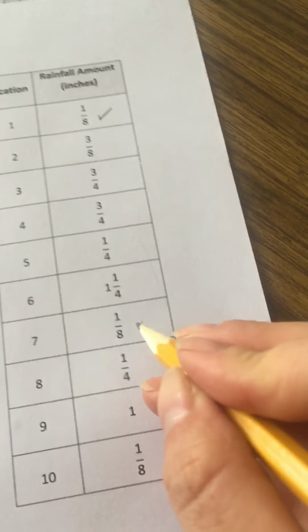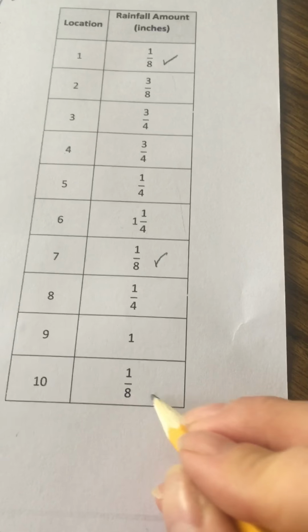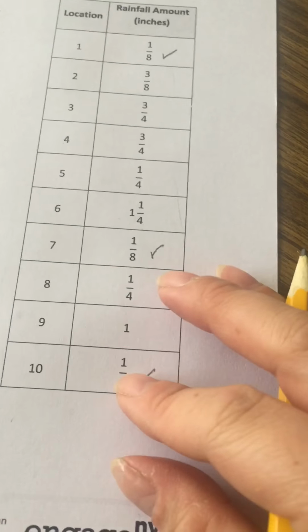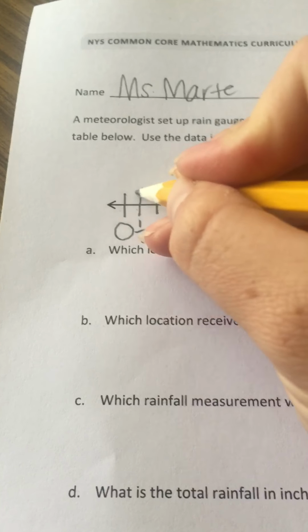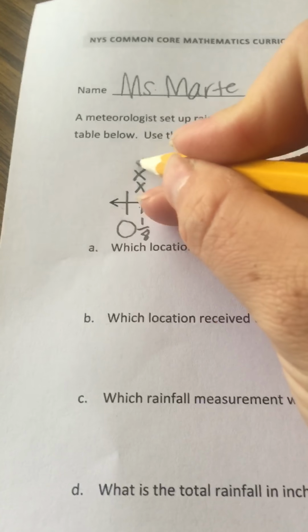So I'll use 1/8 as an example. Oh, I see 1/8 here, I see it here, and I see it here. Don't see it anywhere else. So let's say this is 1/8 here. I'm going to put 3 X's.